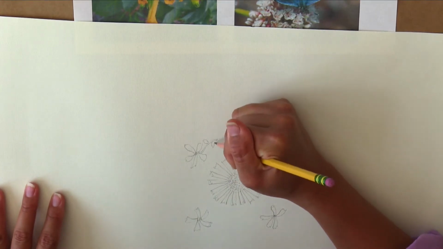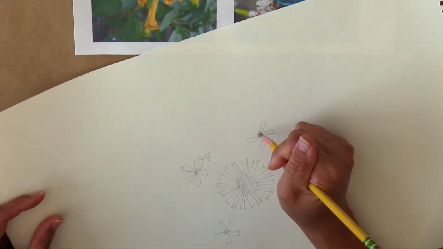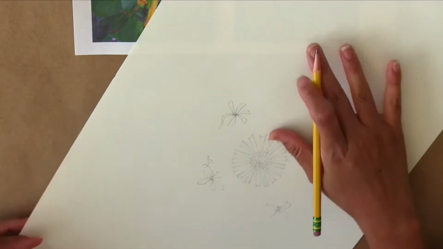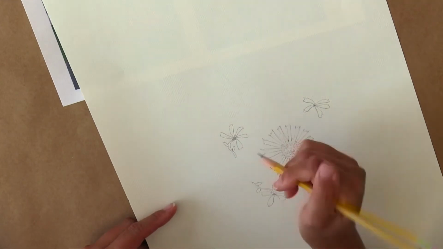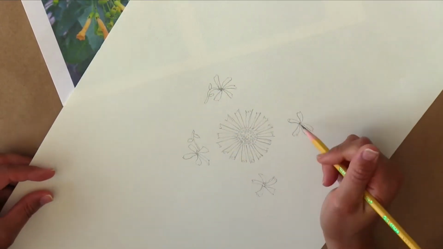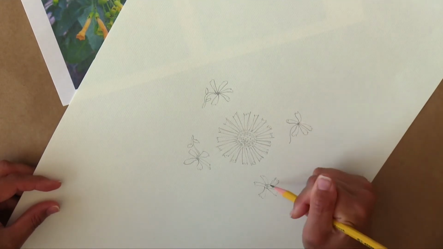So it has these sort of small leaves. And so just thinking about symmetry and where you want symmetry and where you don't want symmetry maybe. So I've got these meeting each other. I might mirror it on this side.